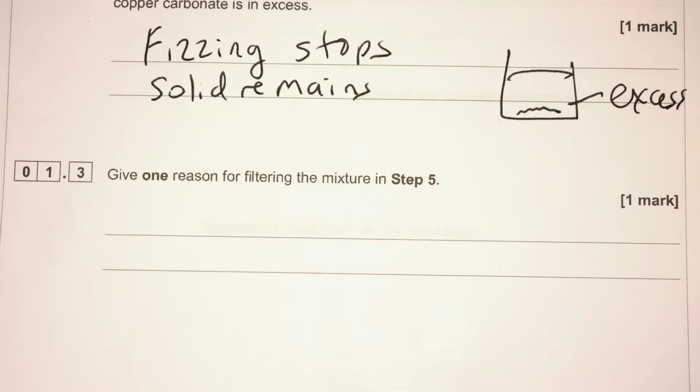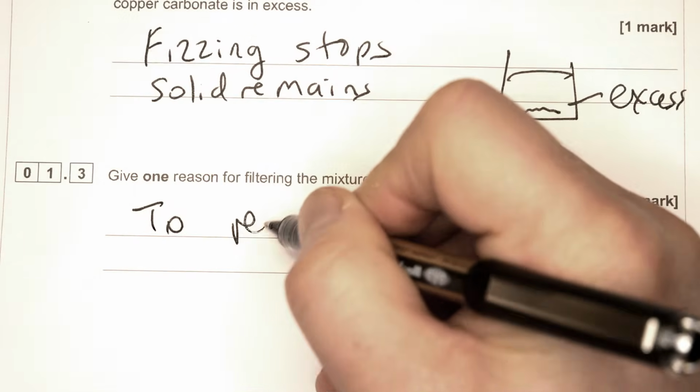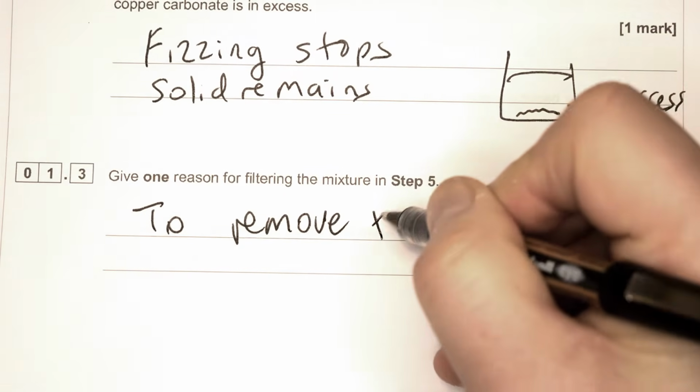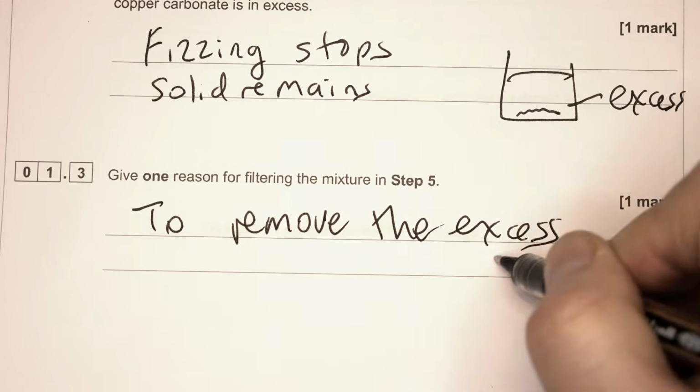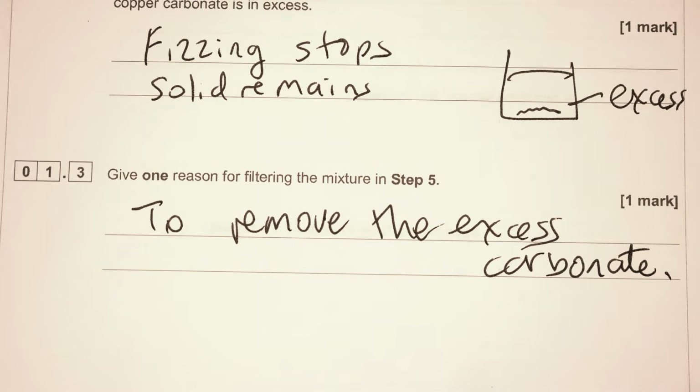Give one reason for filtering the mixture in step 5, that is to remove the excess carbonate. And remember, we added excess carbonate to ensure all of that sulfuric acid has been used up.